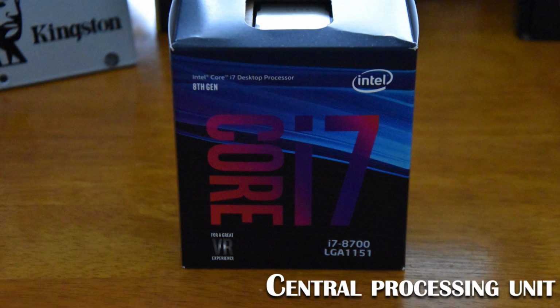CPU, or Central Processing Unit, is the brains of our computer. It takes in and sends out instructions to the other parts of the computer to do different work, like our brain telling us to move our legs or our heart to beat.